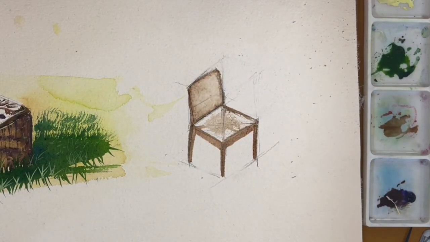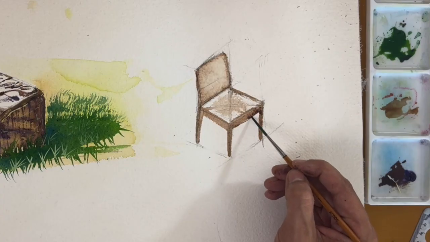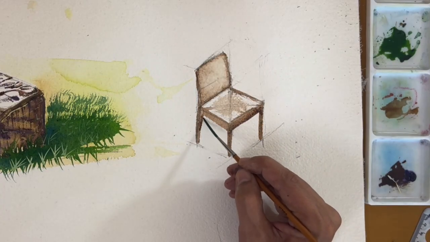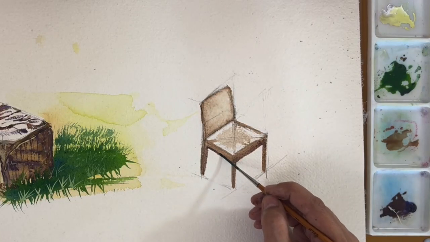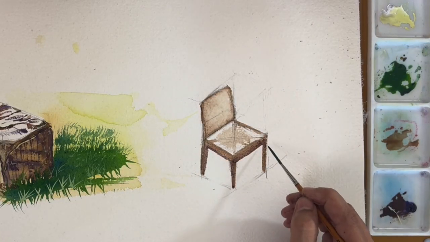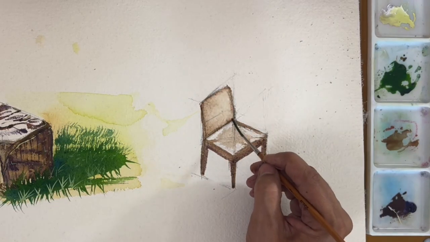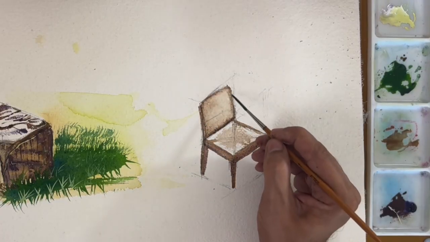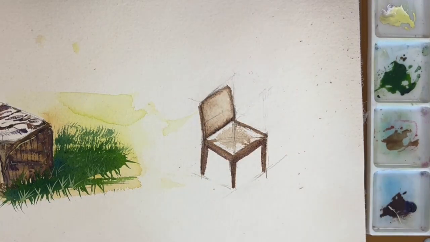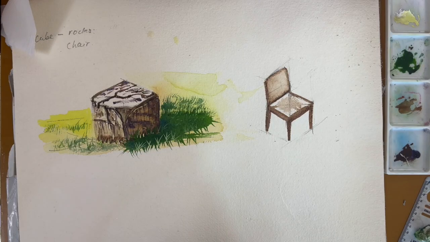And now, with the help of the liner brush, we will add some depth to it, or the darker shade. Here should be the dark. The same way, here also should be dark. So in this way, our chair is ready.